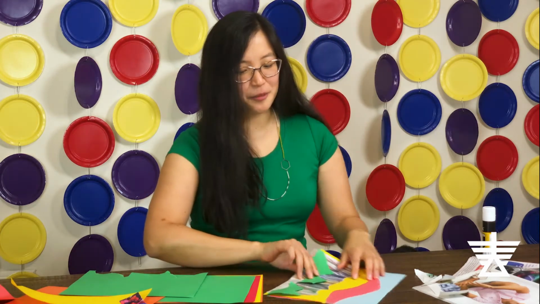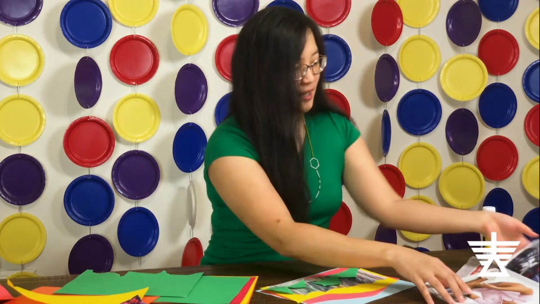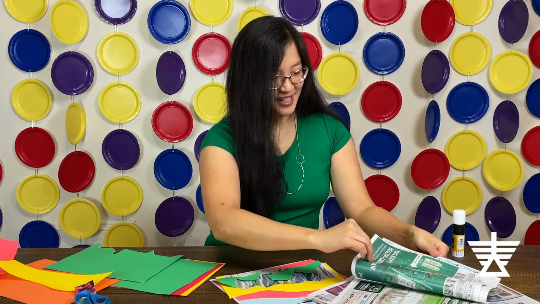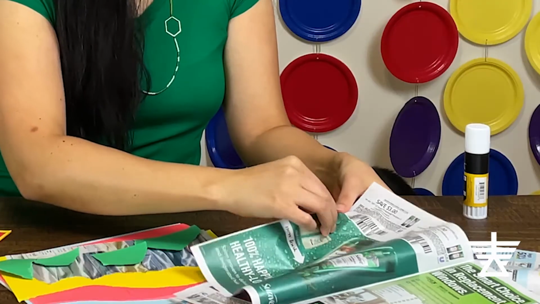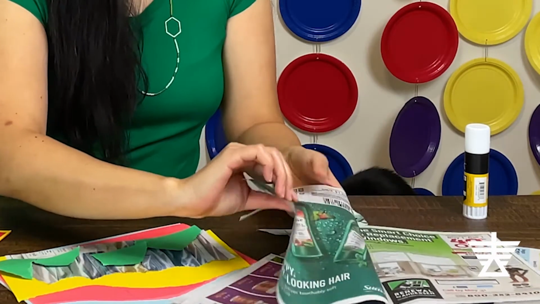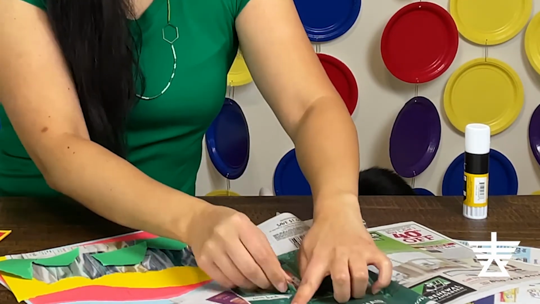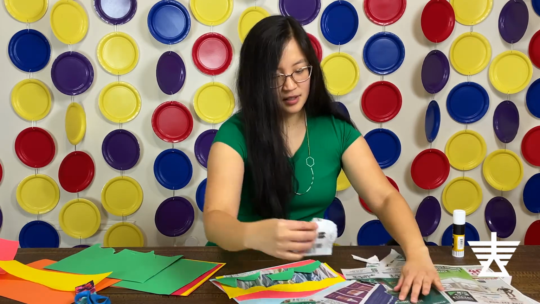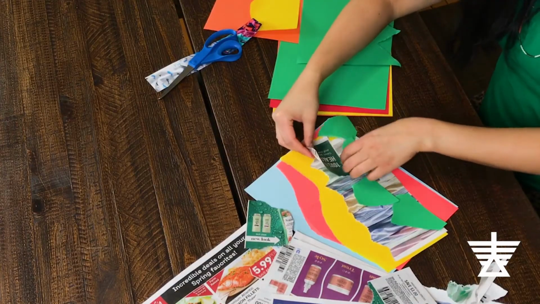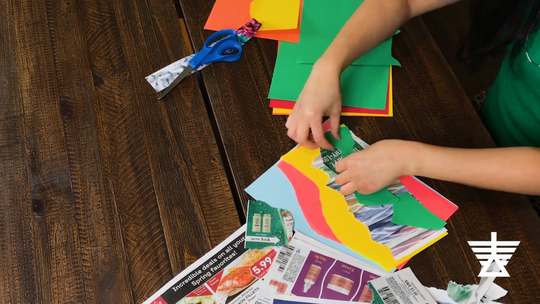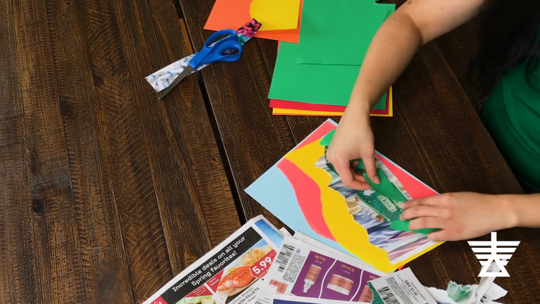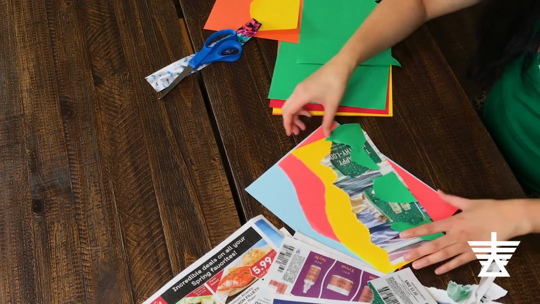I'd like to add other plants too that aren't just green. Ooh, okay, here's some nice green here. And it's different from the green I already have. So I'm just gonna rip out little pieces of that. I'm gonna try to make different shapes so that it's kind of a nice mix. Ooh, yeah, okay. I'm gonna put some in front of my other green, some behind, so it's a good mix.